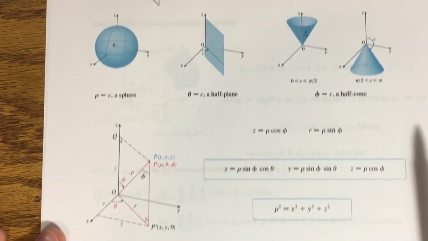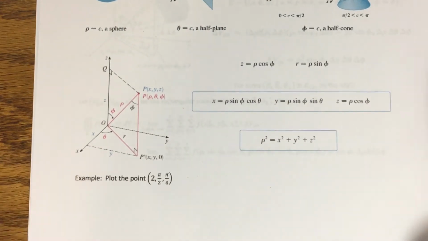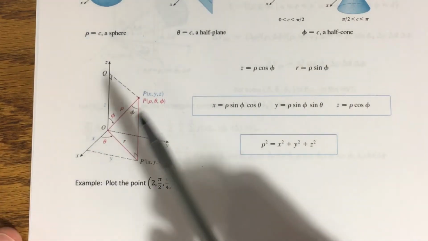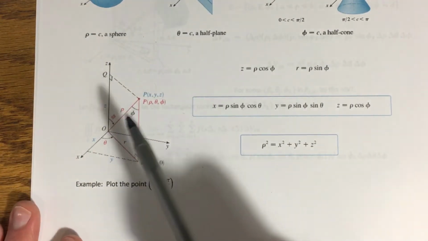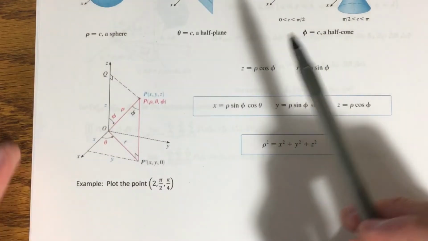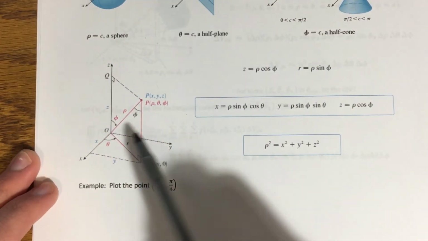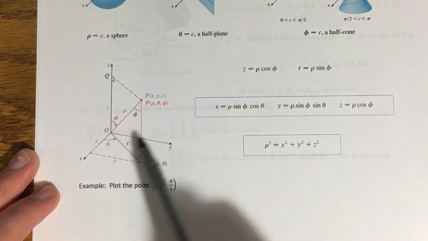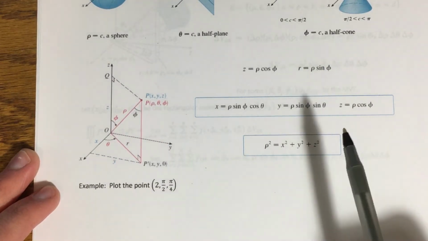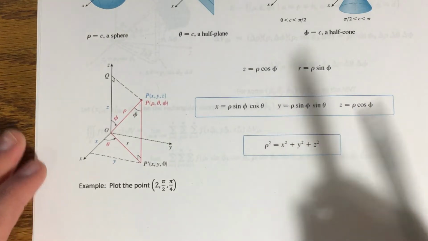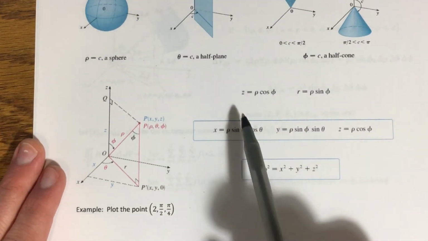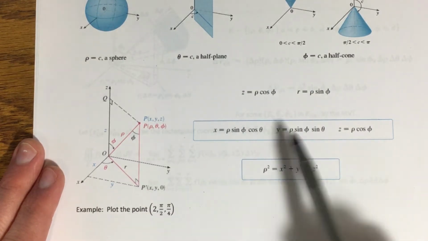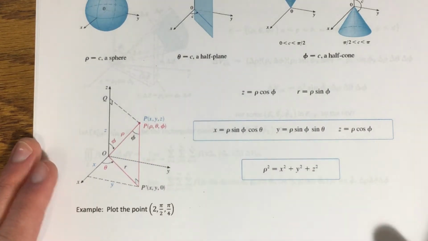Okay, now let's look at converting between rectangular and spherical. So right here, I have the same figure that I had shown up above, with a little bit more detail. Everything in blue is here to compare rectangular coordinates to the red, which is given in spherical coordinates. There's a couple of values that we need which come from cylindrical coordinates that we use to bridge the gap between these two coordinate systems.